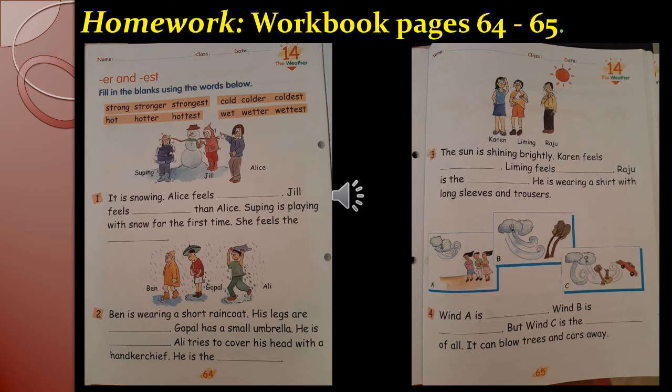So boys and girls, on page 64 there are 2 sentences, number 1 and number 2. And on page 65 are questions number 3 and 4. For each question there are 3 blanks. So you need to use all 3 words from 1 square for 1 question. So the teacher will help you with number 1.